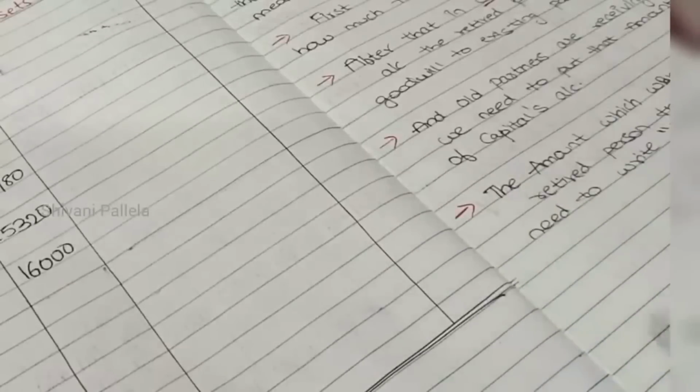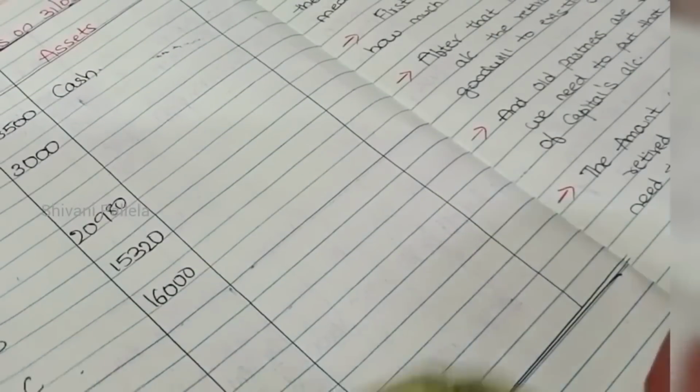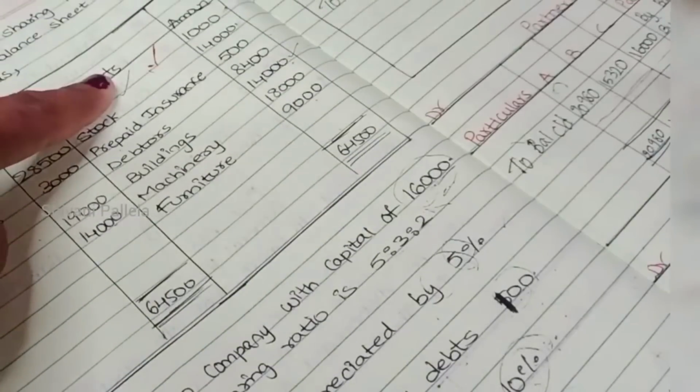Now we need to do the asset side also, the same way. After putting all the things, the balance sheet should be tallied. Okay. So now we will discuss cash. Cash, in the question, how much are they giving? 1,000 only they have given.